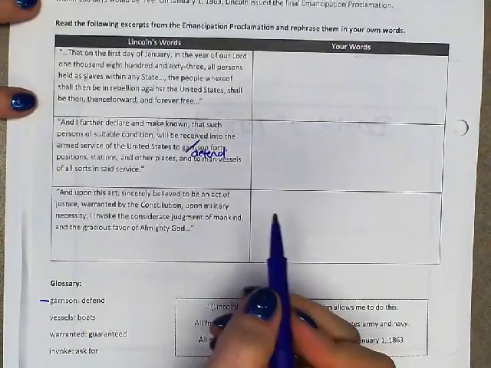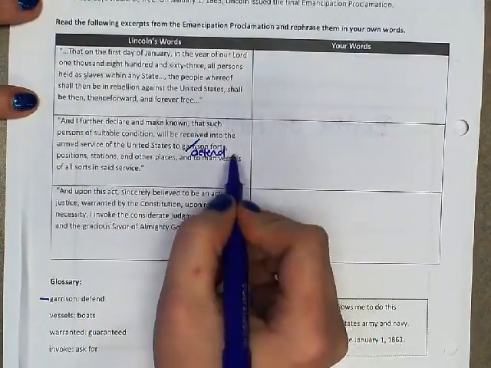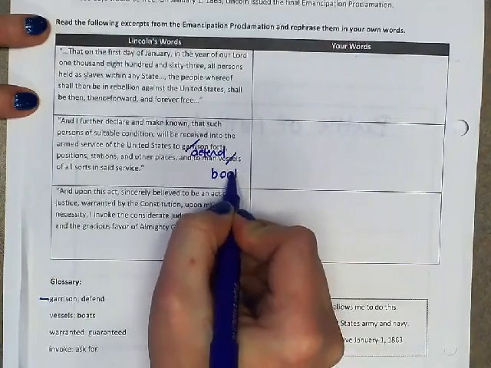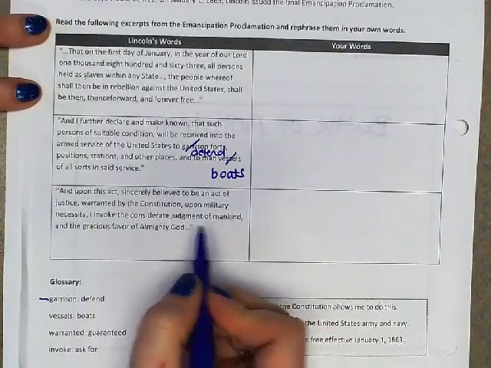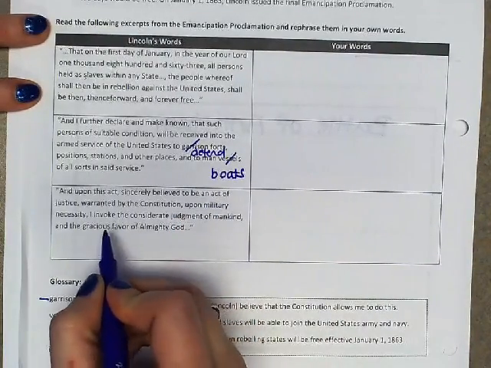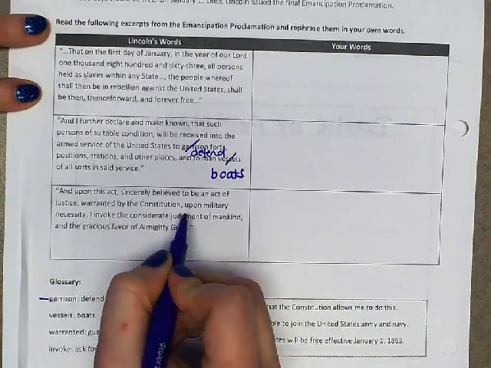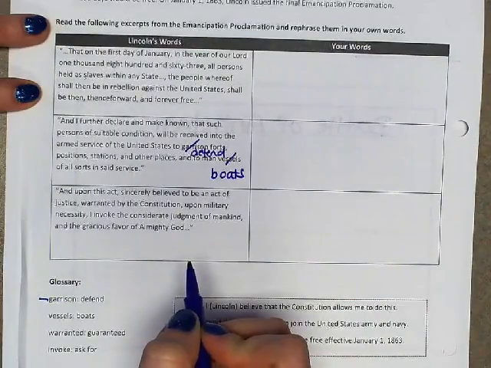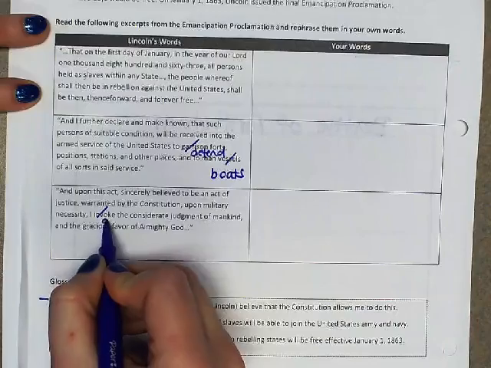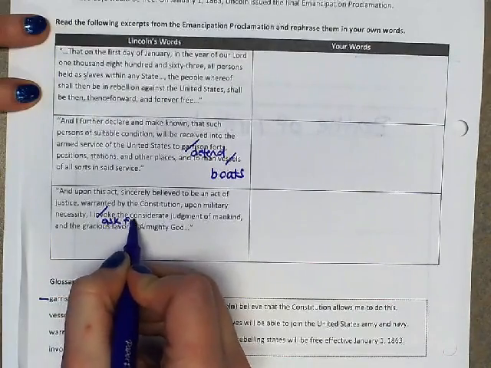So let's go through here and make sure you have it. Here's vessels, that's boats. We have warranted is on here somewhere. Invoke, I see that. Ask for.